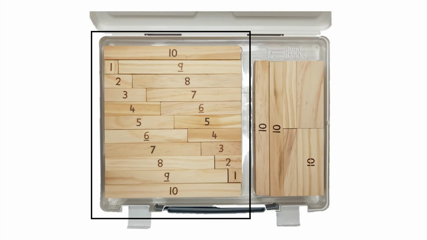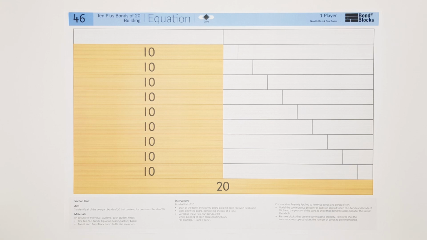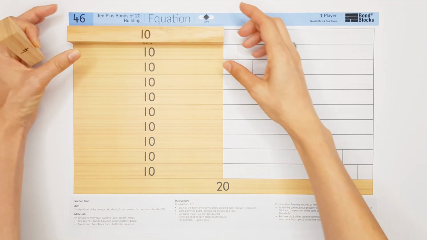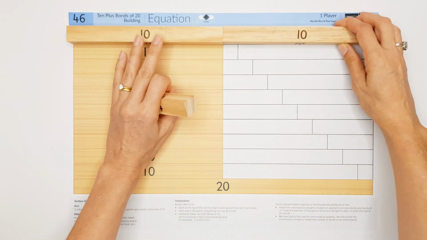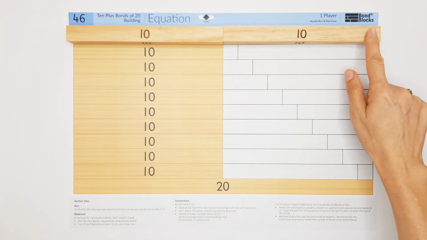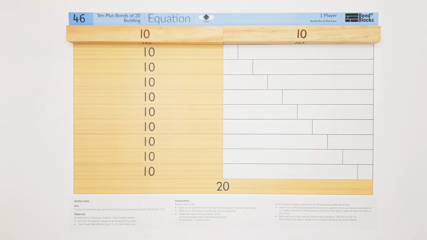To complete this activity, you will need 2 of each bond block from 1 to 10. They need to be in a jumbled pile. The first thing we're going to do is fill the board with our blocks. We're going to work across in rows.